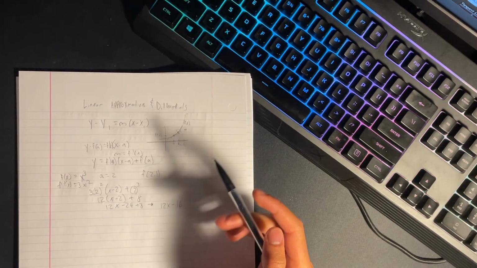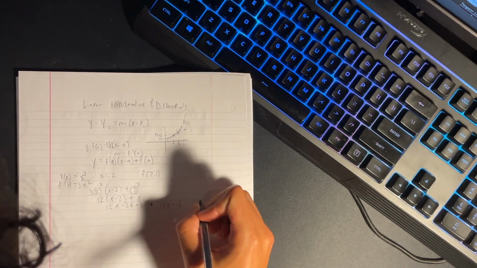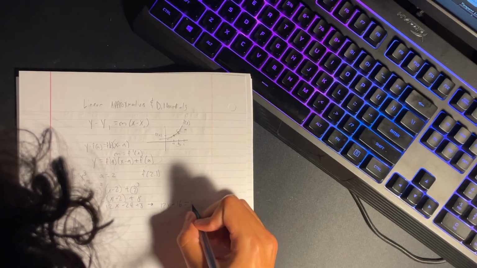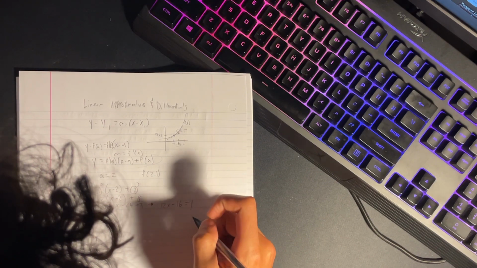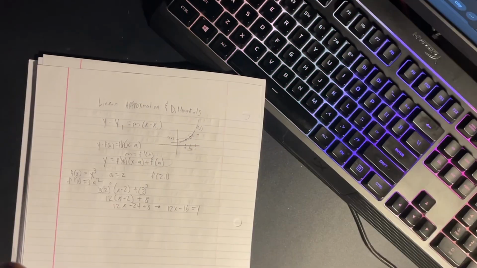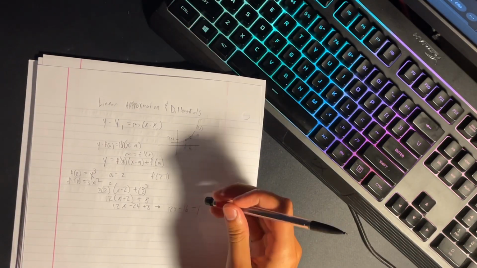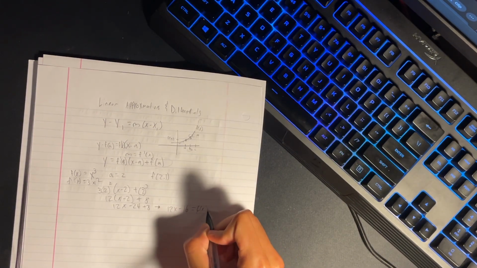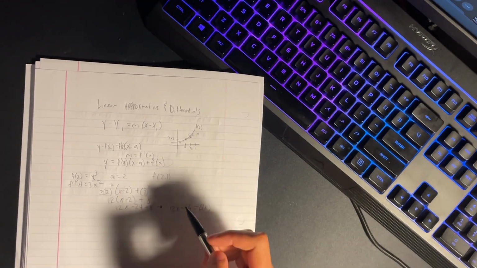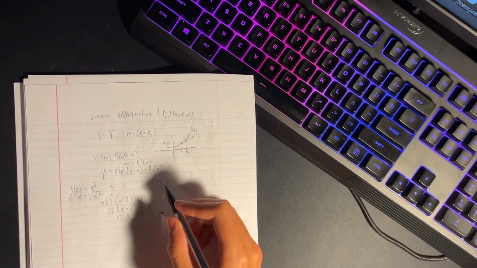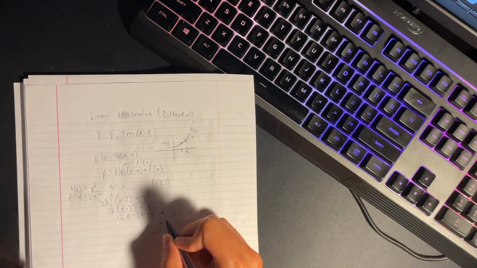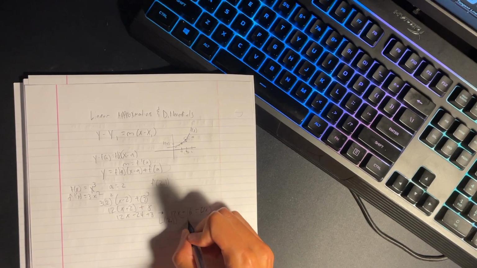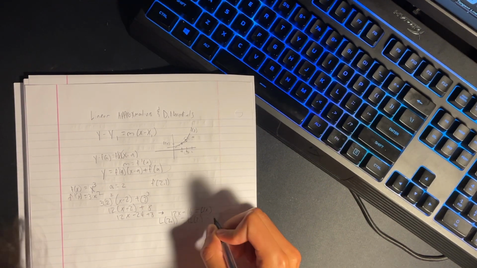This will equal our y, so this will equal our L of x, which is our approximation, L of x. Now we're trying to approximate 2.1, so we're going to plug in 2.1 for the x. It's going to be L of 2.1 equals 12 times 2.1 minus 16.